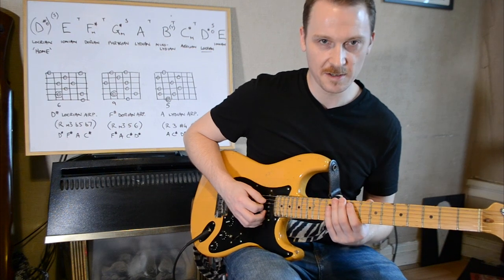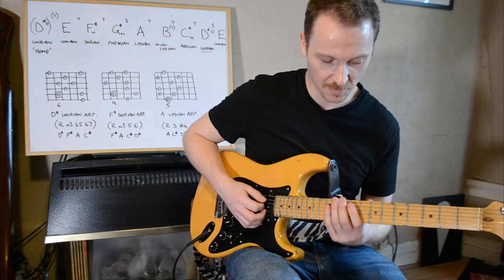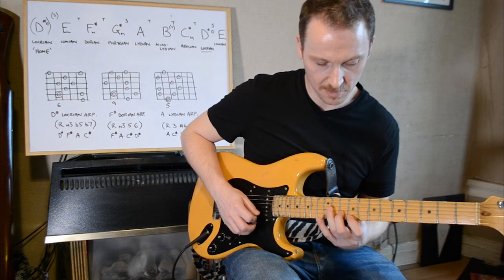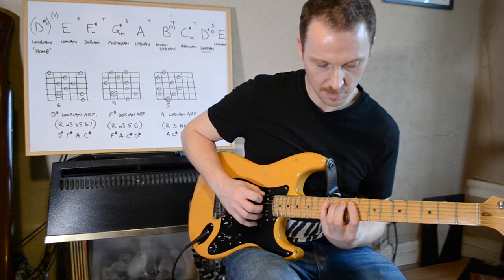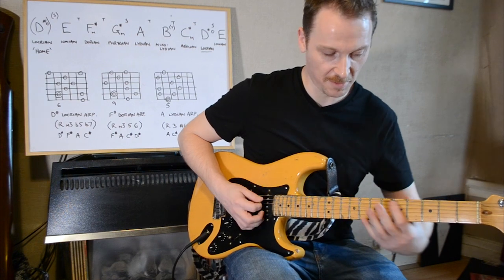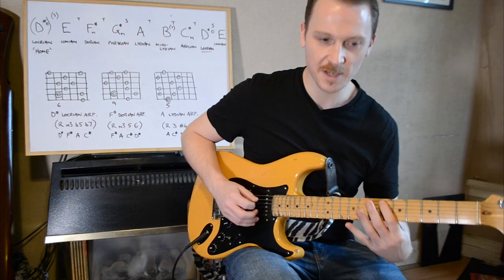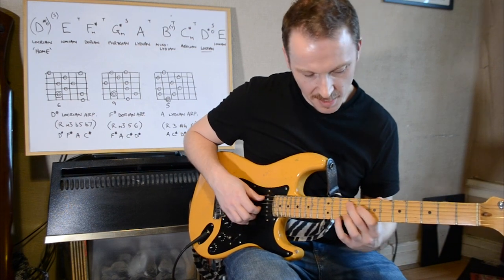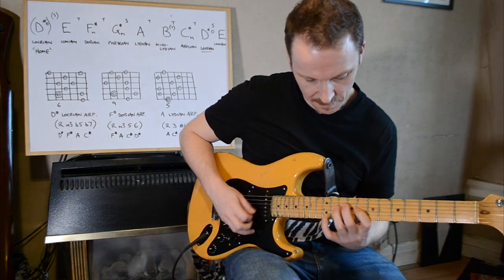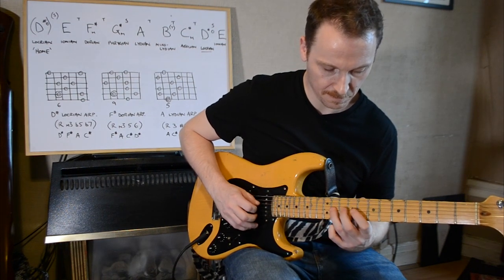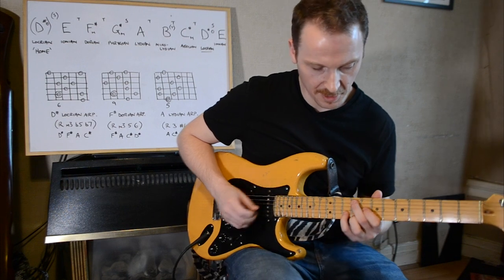And in actual fact, if we go down one step, we are playing the Locrian arpeggio. So down here, exactly the same notes. And you could play one over the other.